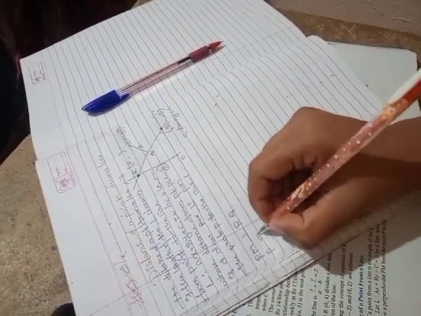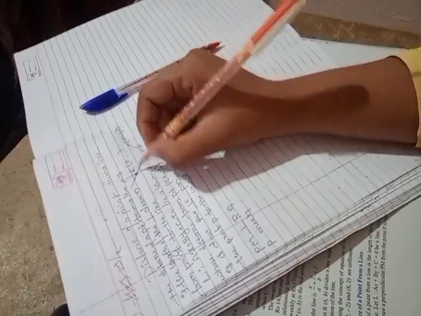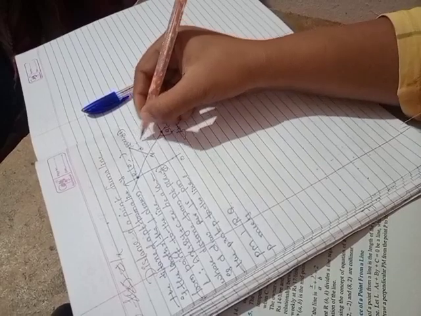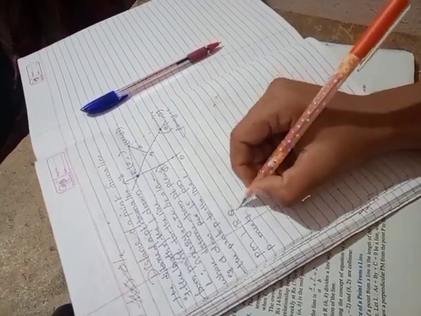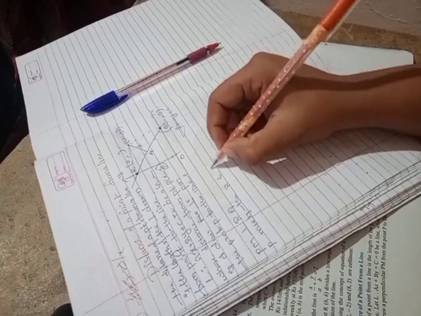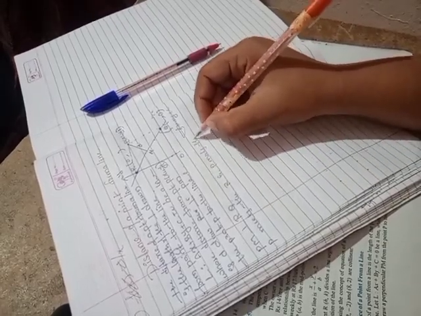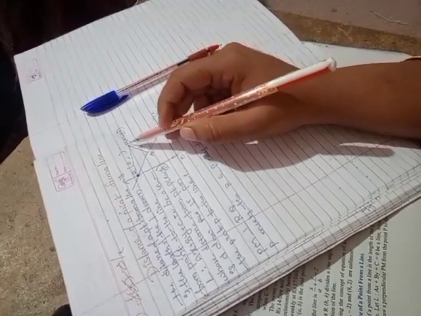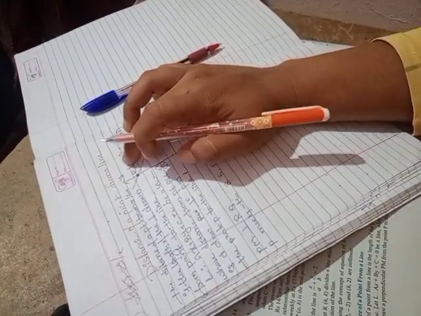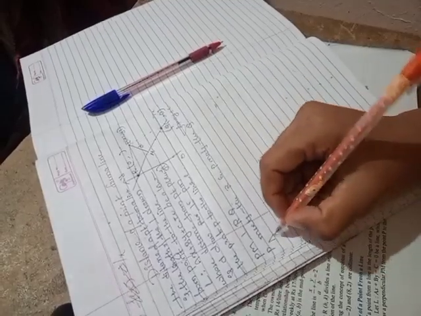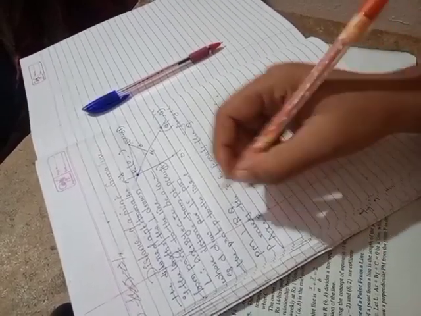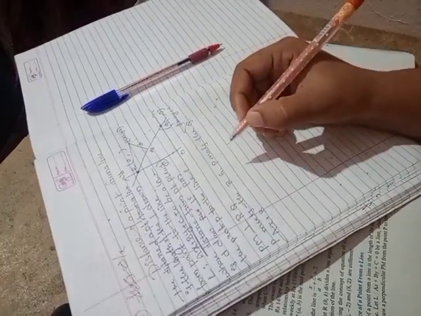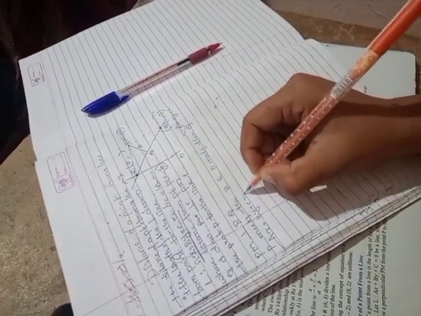Now we find the points R and Q, where the line meets the axes. How do we find them? The equation is ax plus by plus c equals 0.